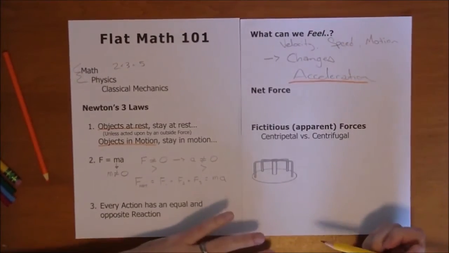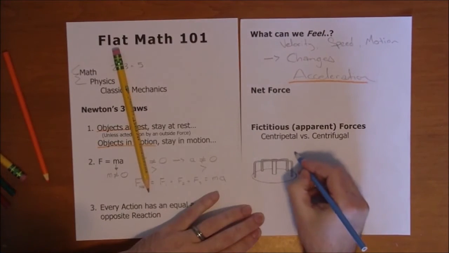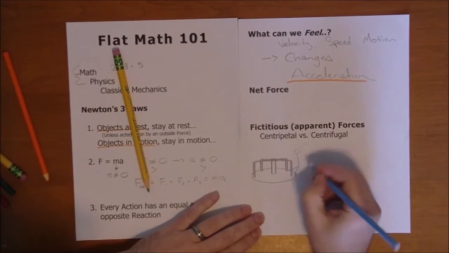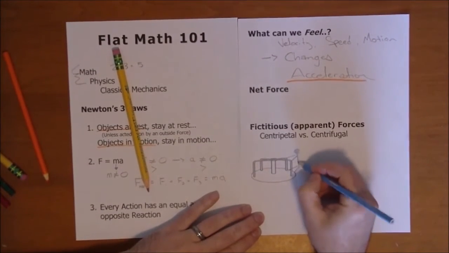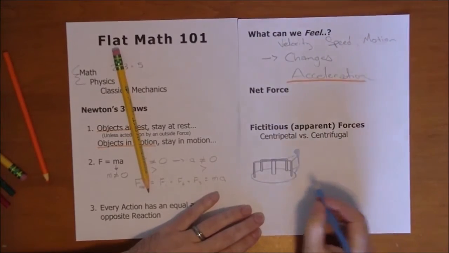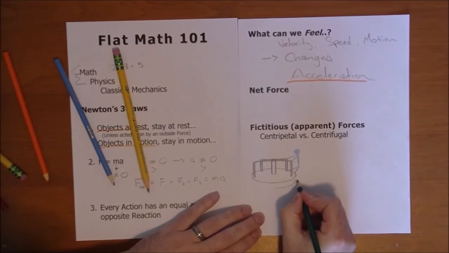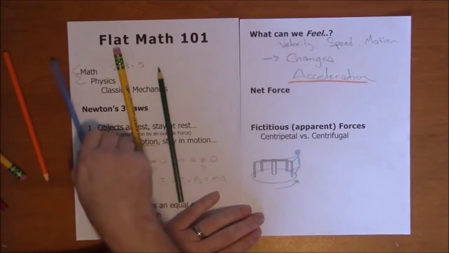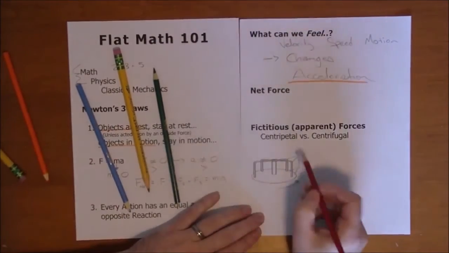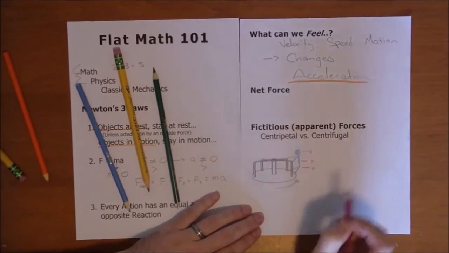There are real forces and fictitious forces. A real force acts on an object, causing acceleration. So here's my very nice drawing of somebody on a merry-go-round. This merry-go-round is moving around. And if you are on the merry-go-round and it's spinning around, it will seem to you like you are being pulled or thrown off the merry-go-round. That's what it feels like.